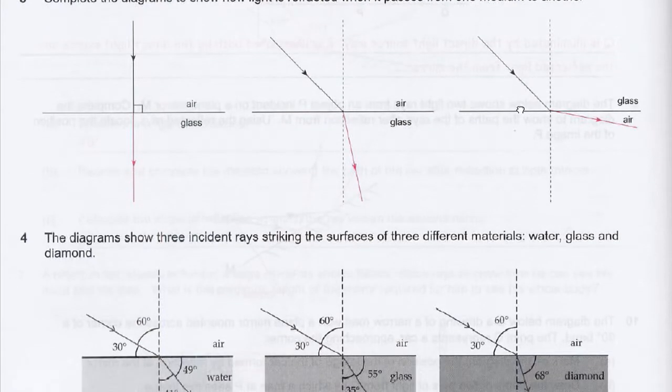For the first scenario, it's a bit special. It's between air and glass, and the light ray is actually traveling 90 degrees to the surface of the glass. This is a special case. The light will not be bent. It will actually go straight through. So this is actually a straight line.